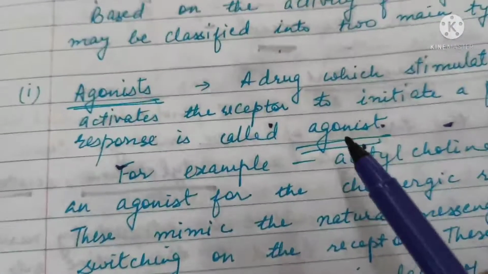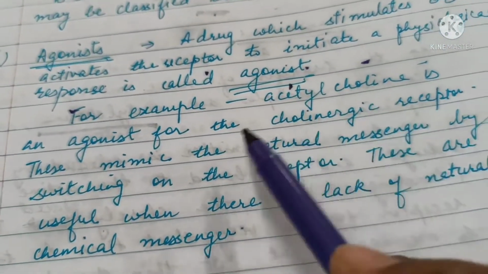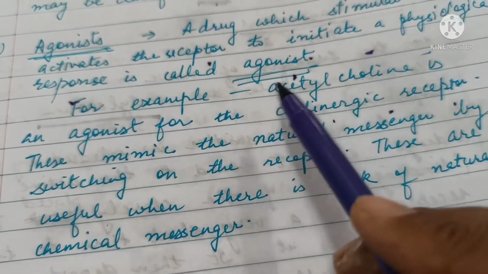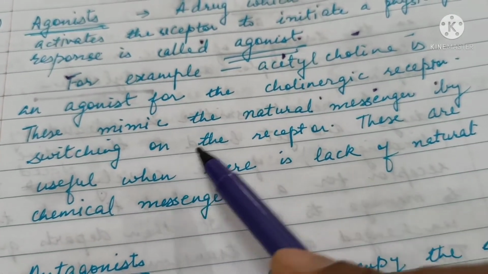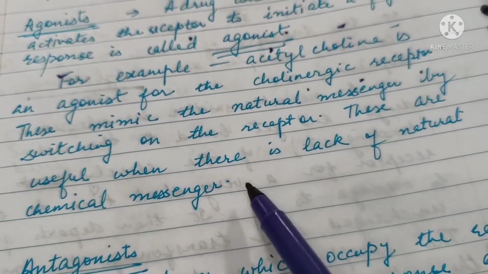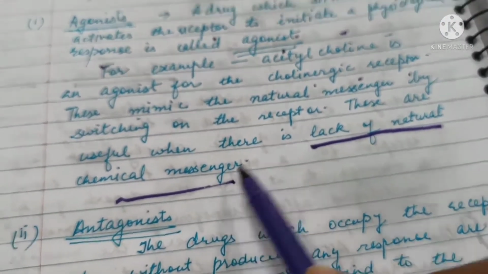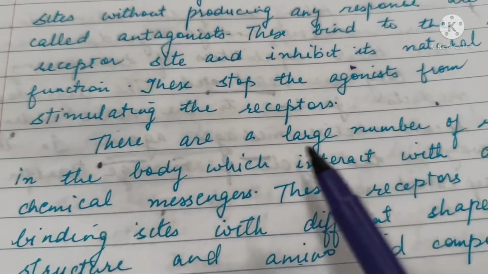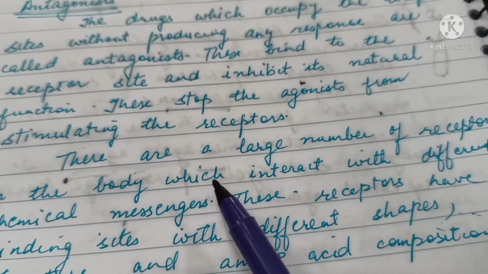An example of an agonist is acetylcholine. It is an agonist for the cholinergic receptor. This will mimic or copy the natural messenger and will switch on the receptor. These are useful when there is a lack of natural chemical messenger. We give the drugs, agonists. And antagonists are used when there is an excess of agonist.